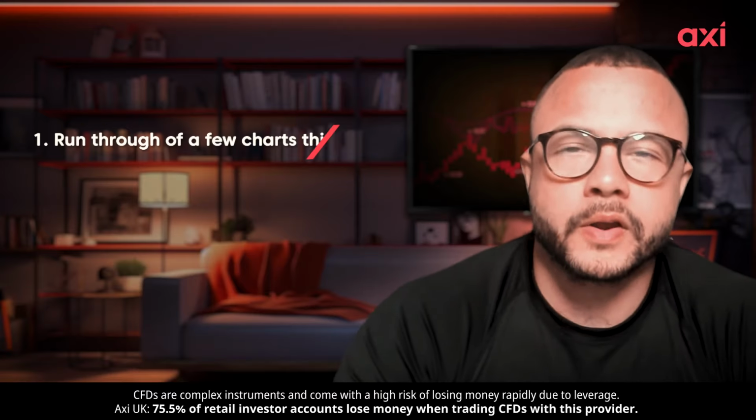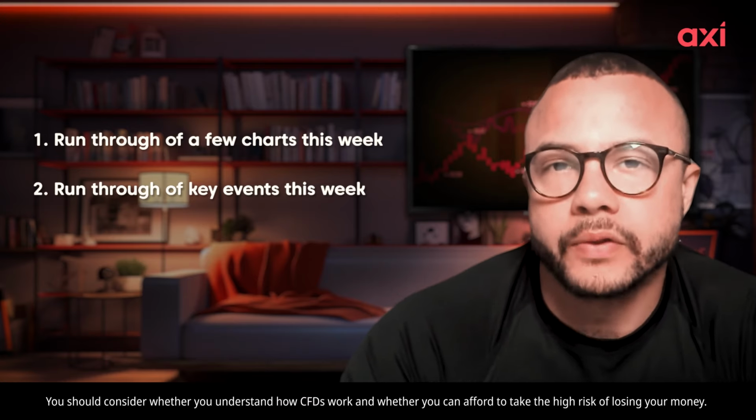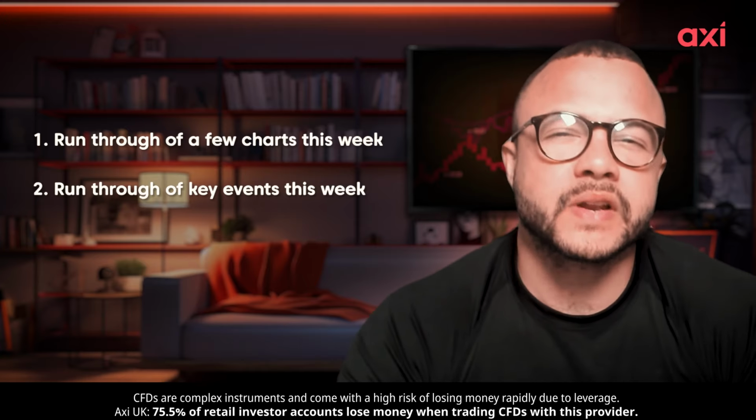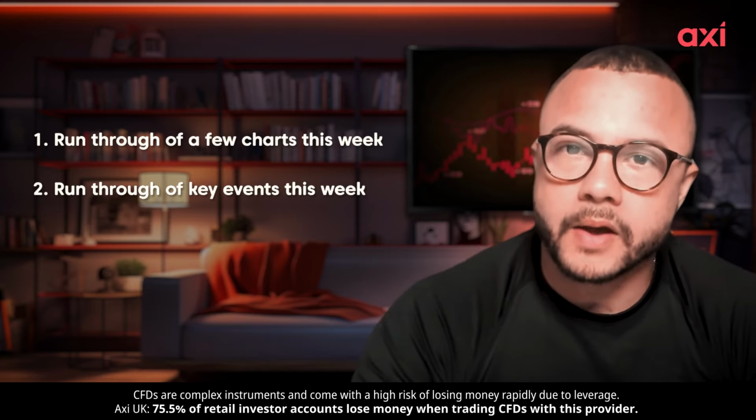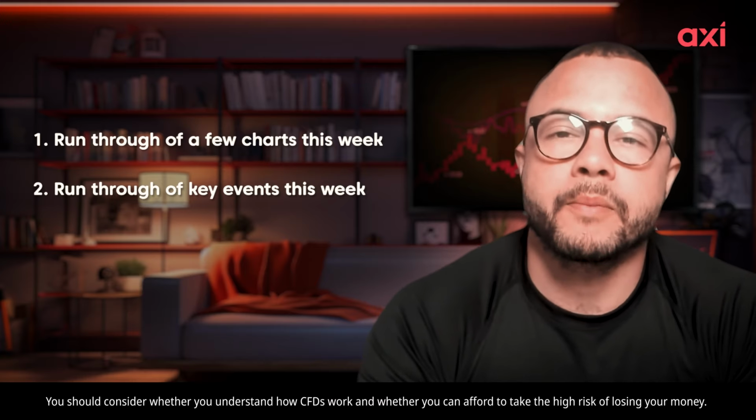We're going to start the week off by looking at a handful of charts, and then we're going to go through the key events that will be occurring throughout this week. And there's a couple of them that we need to pay attention to. So nothing specifically to do with anything actionable today, but that will likely come throughout the week. It's always good to be prepared.